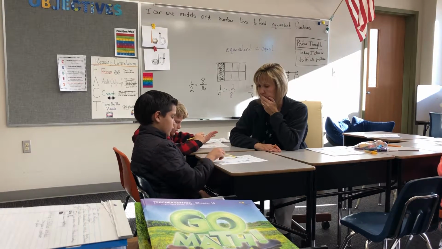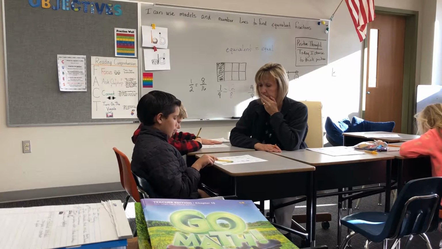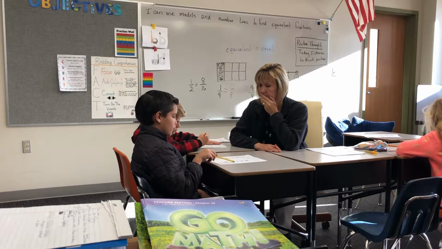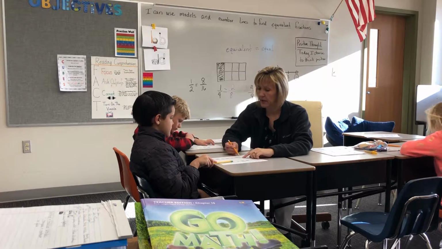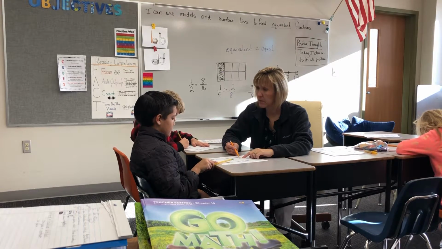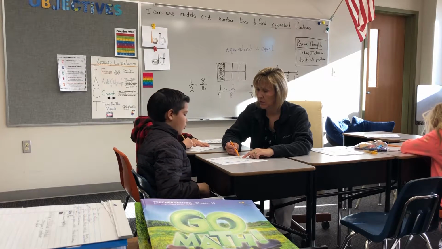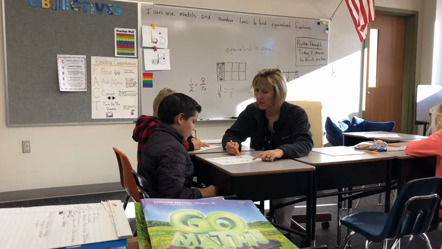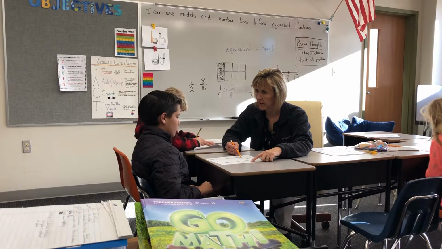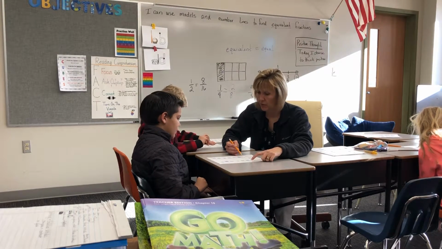These 2 circles are the same, and there's one of this. They're both equal to this. And you found out that this fraction, what is this one? 1 half. And that equaled what? 4 out of 8. So 4 eighths.